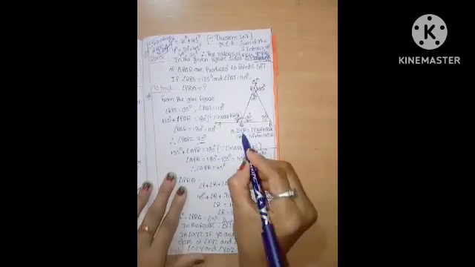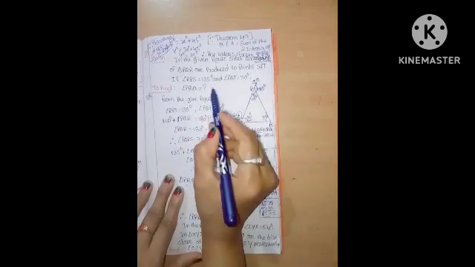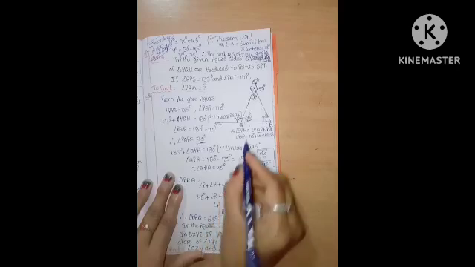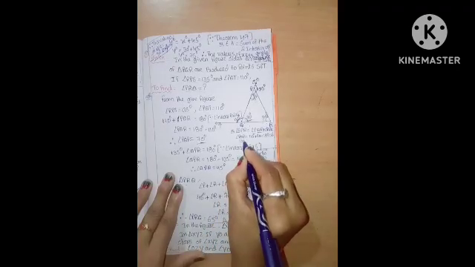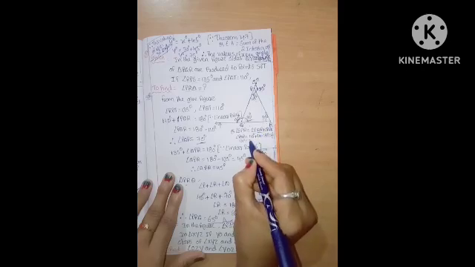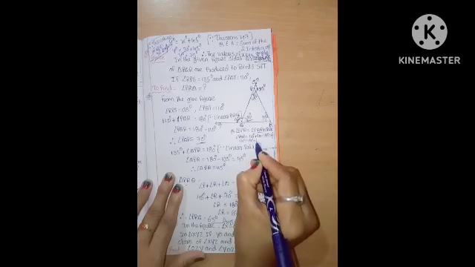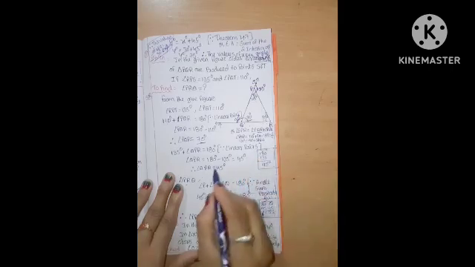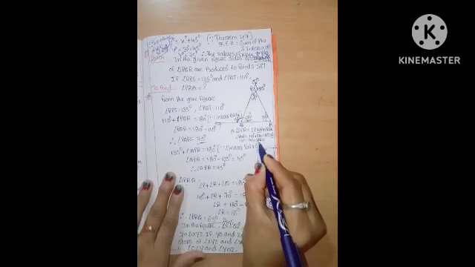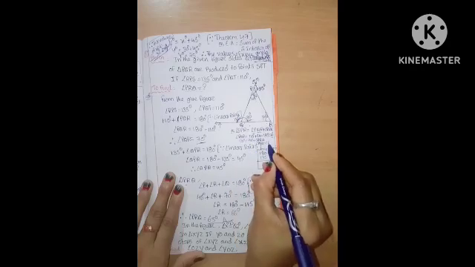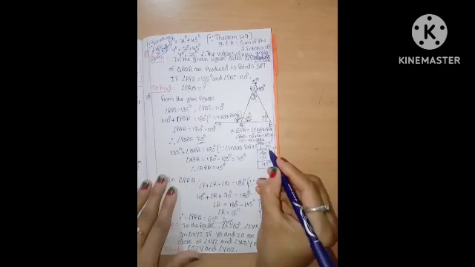Here SPR is given as 135 degrees. So 135 degrees is equal to, substituting this angle PQR, 70 degrees plus angle PRQ. Okay, are you clear? So we want this PRQ only. Therefore PRQ is 135 minus 70. 135 minus 70 is equal to how much? 65.